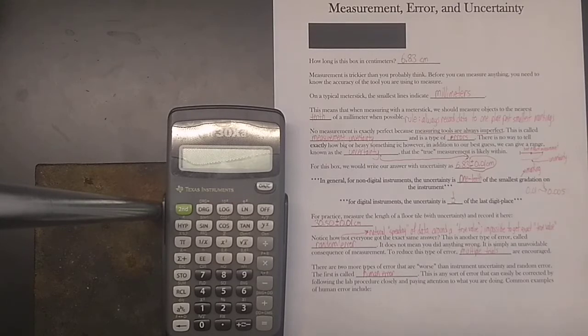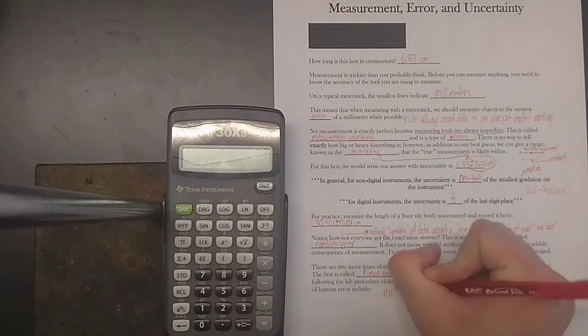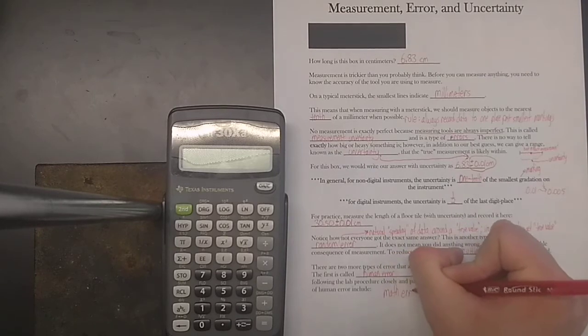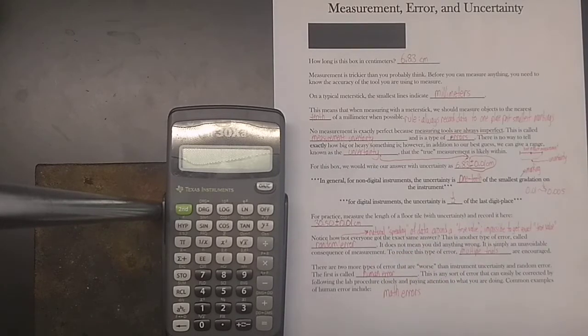Some common types of human error. Math errors. Everyone makes math mistakes. I make math mistakes all the time. However, in a final write-up or a final question answering section of a lab, if you're saying, I think my lab results weren't that accurate because I made math errors, well, then go back and fix the math errors. That's not a good reason for why you didn't get an accurate answer.